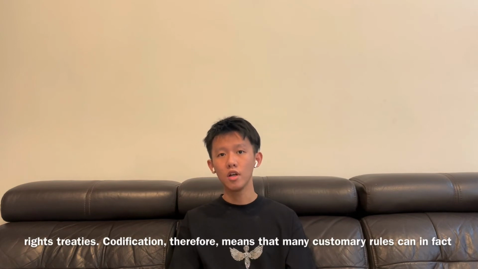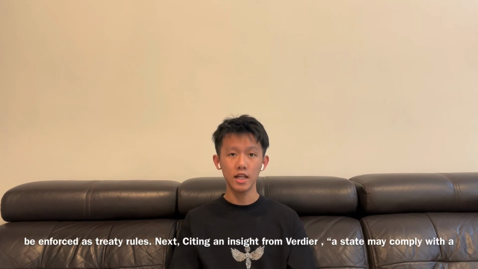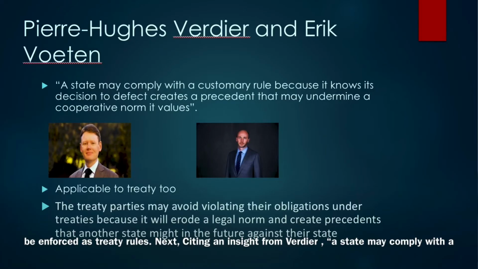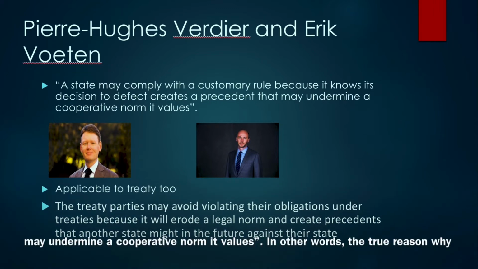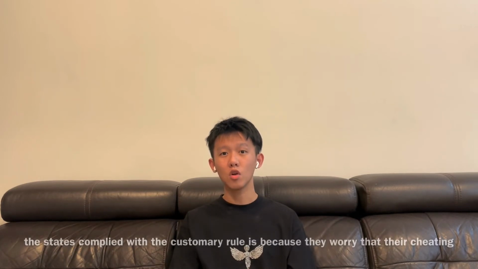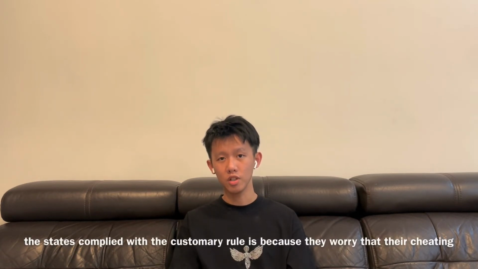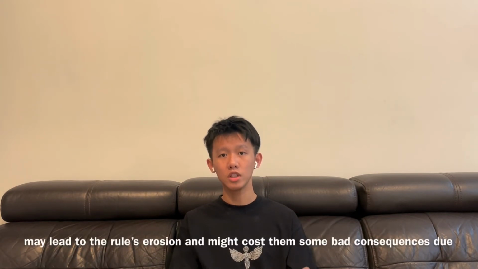Codification, therefore, means that many customary rules can in fact be enforced as treaty rules. Next, citing an insight from Verdier, a state may comply with a customary rule because it knows its decision to defect creates a precedent that may undermine a cooperative norm it values. In other words, the true reason why states comply with the customary rule is because they worry that their cheating may lead to the rule's erosion and might cause them some bad consequences due to the violation.